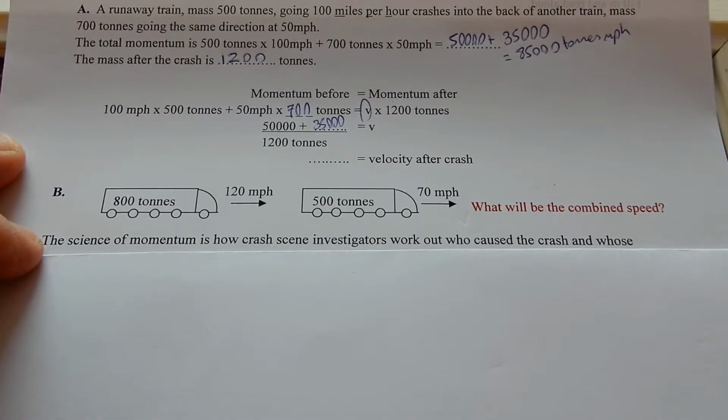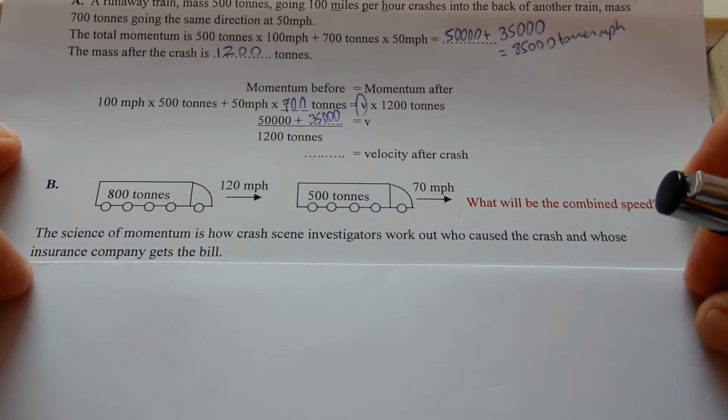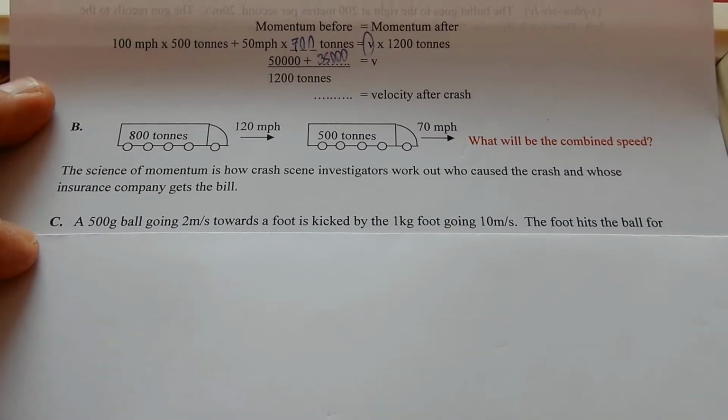The science of momentum is how crash scene investigators work out who caused the crash and whose insurance company gets the bill. This is kind of important. This is money. Okay, next one.